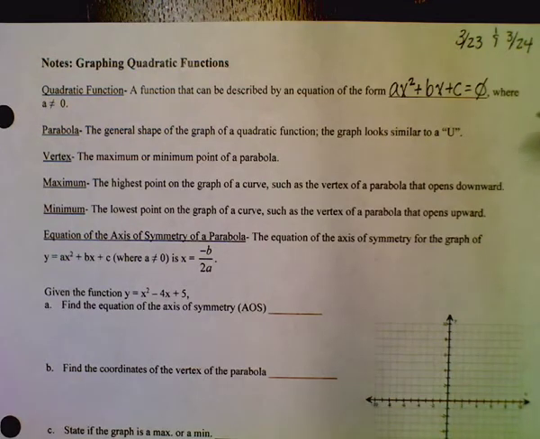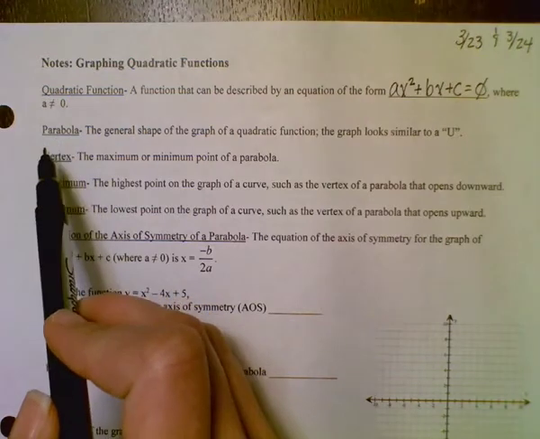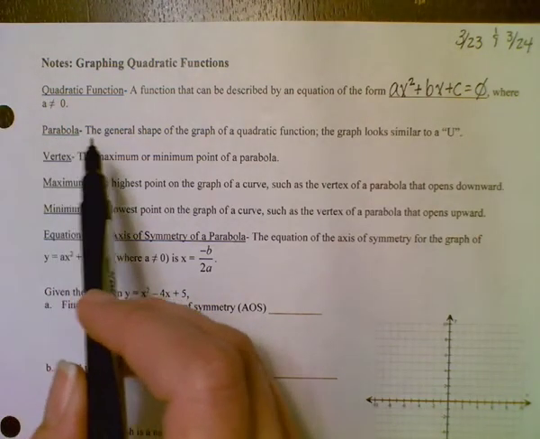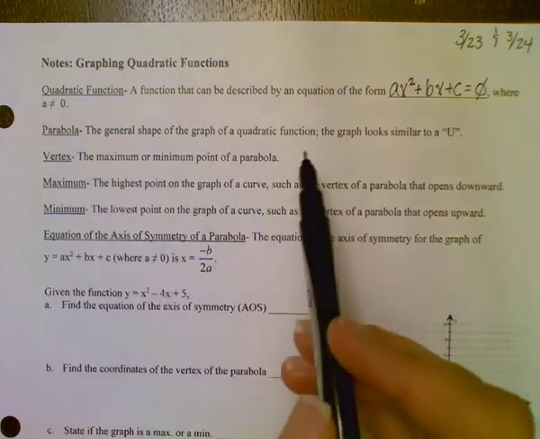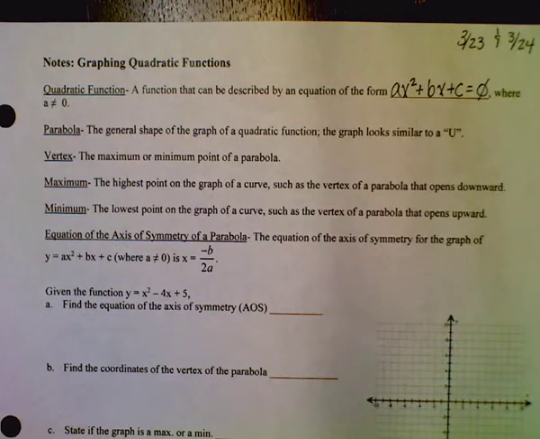When we graph our quadratic, it's going to be in the shape of a parabola. And that's that new word right there for us, parabola. When you graph a quadratic, that shape of a parabola actually takes the shape of a U, right? Now, a parabola has some different parts to it that we're going to be learning about today.